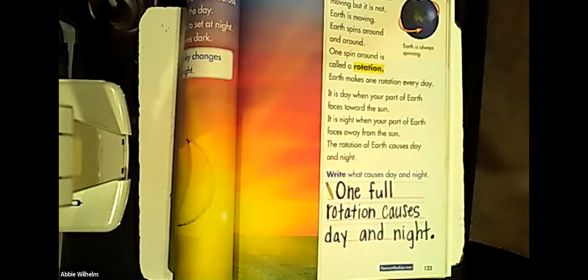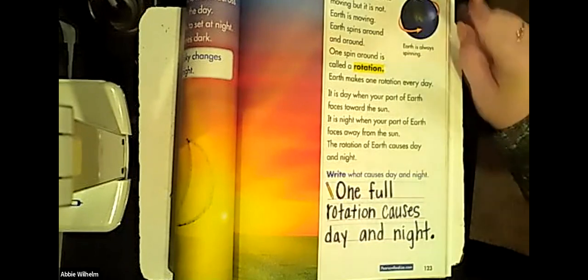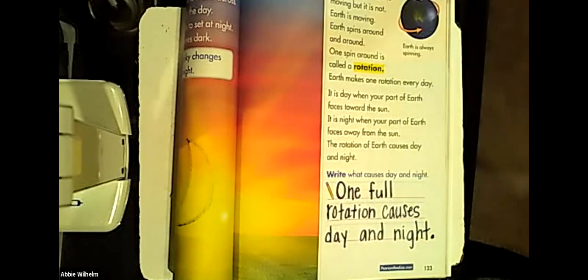If you need more time to write, go ahead and pause the video. But if not, Miss Wilhelm found a really cool video online that shows a better representation of how the Earth is spinning and making a rotation and what causes day and night. Now, she's not able to show you the full video, but she's going to show you part of it.